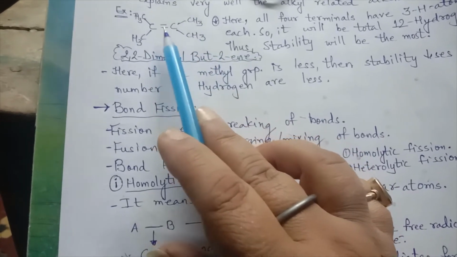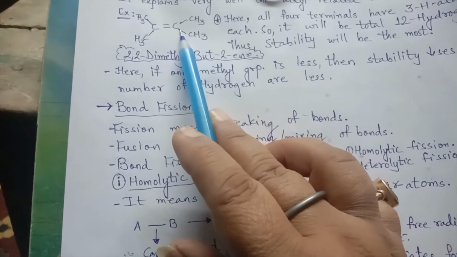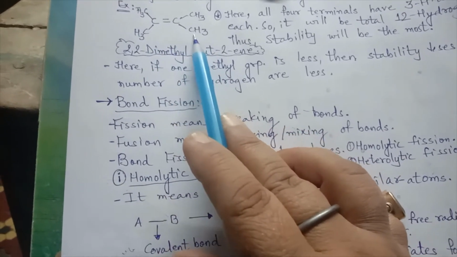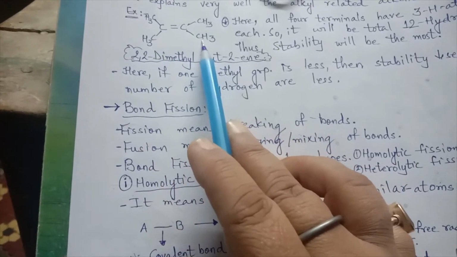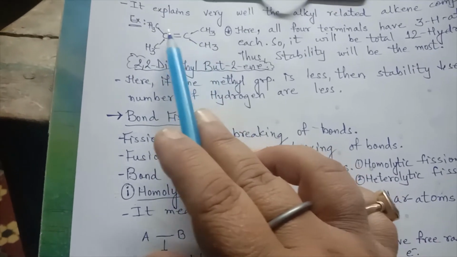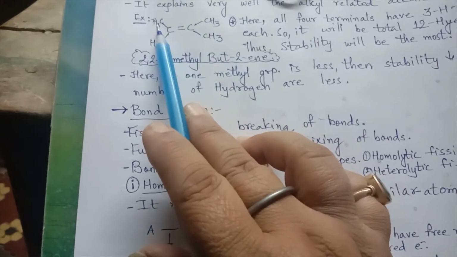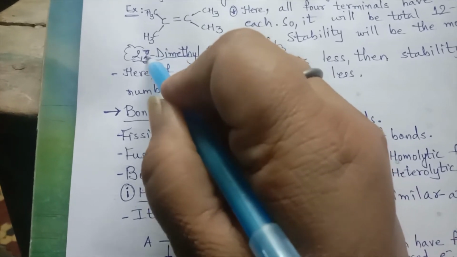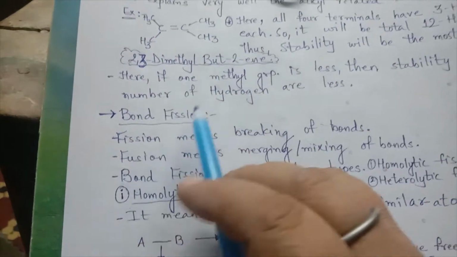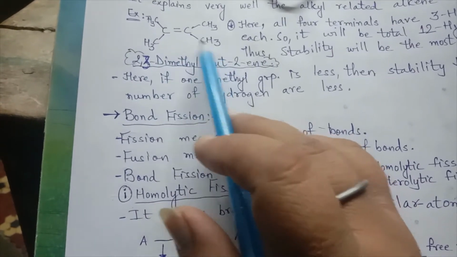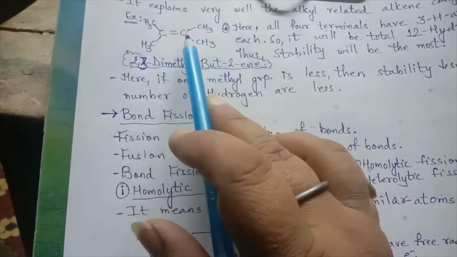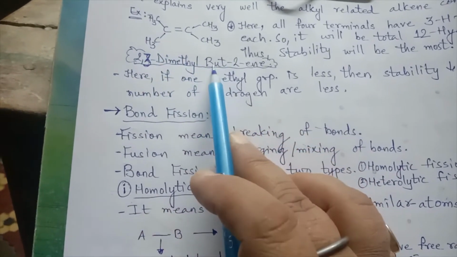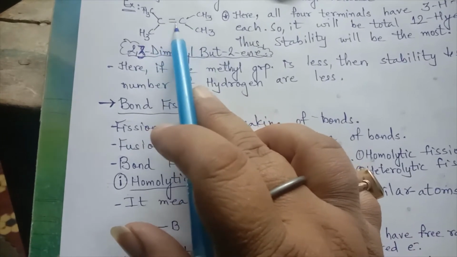And now on the second and third carbon there is a methyl group attachment. So it will not be 2, 2, but it will be 2, 3. So 2 methyl, 3 methyl. 2, 3 dimethyl. Total 1, 2, 3, 4. But on the second there is a double bond, so ene.